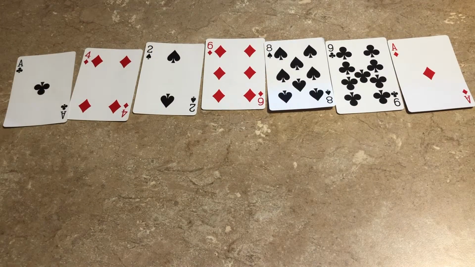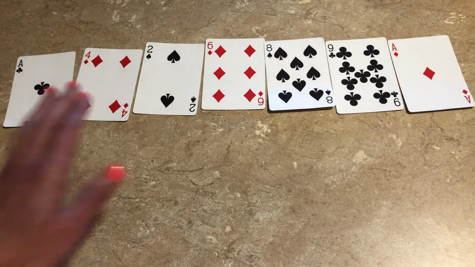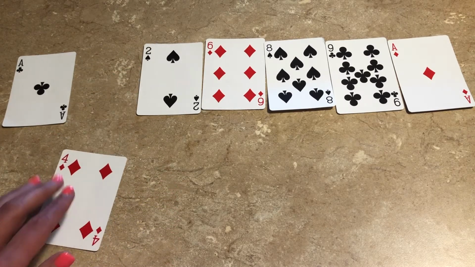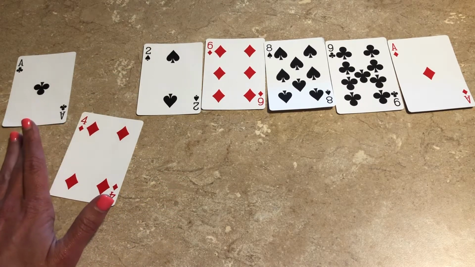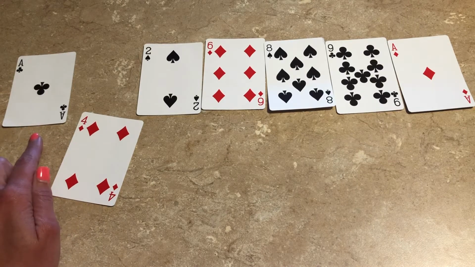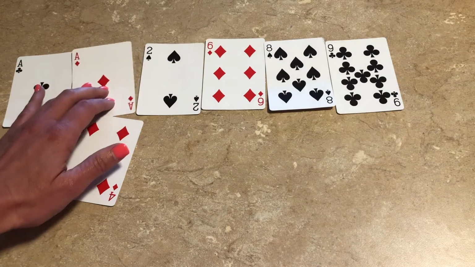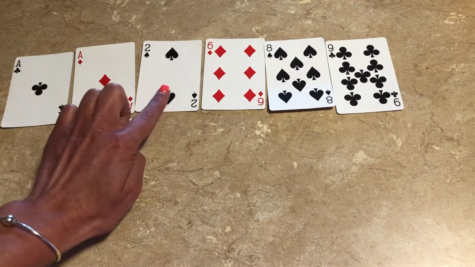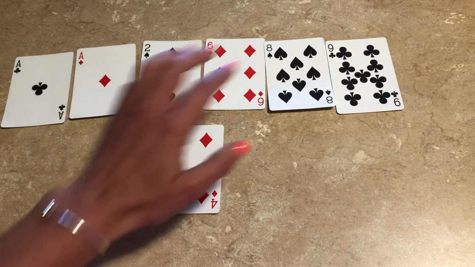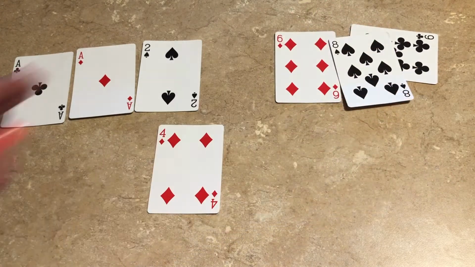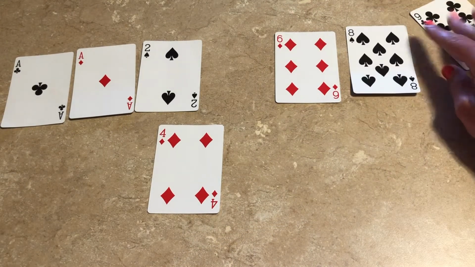Once I have all of my cards flipped over, Mrs. Driggers likes to put her cards in order to help her see the values a little bit easier. So I'm going to start, remember your aces are 1s, I'm going to start with 1, I have another 1, 2, I see a 4 comes after 2, but before 6.